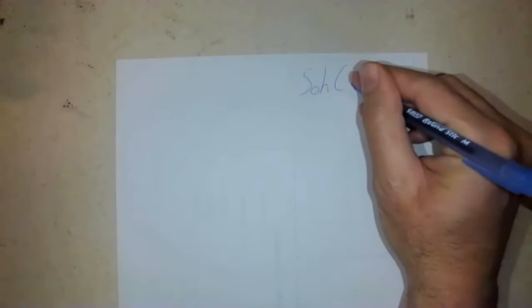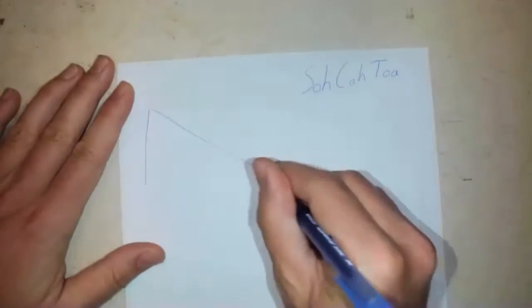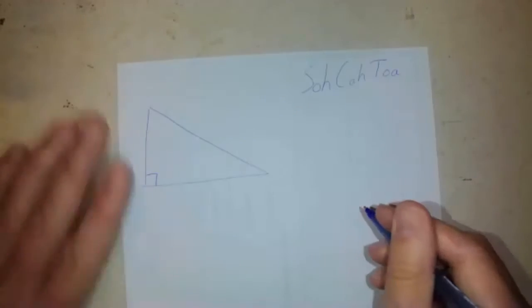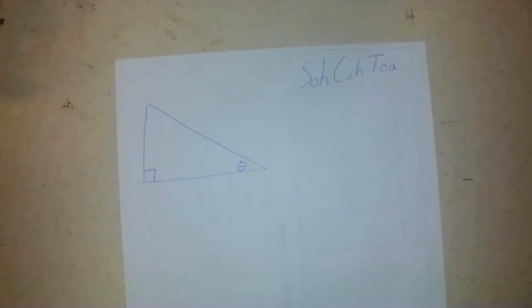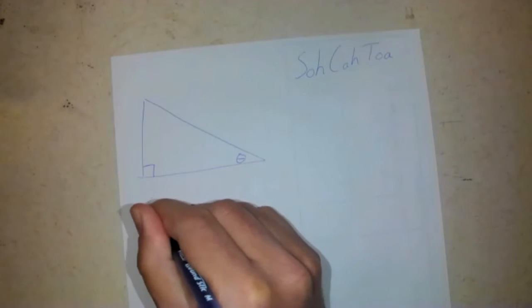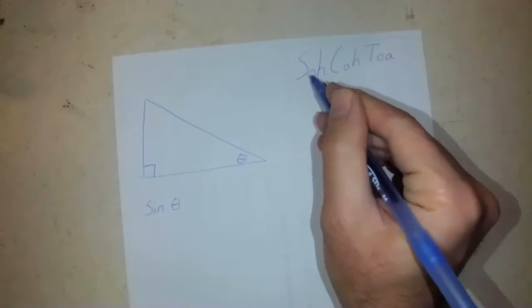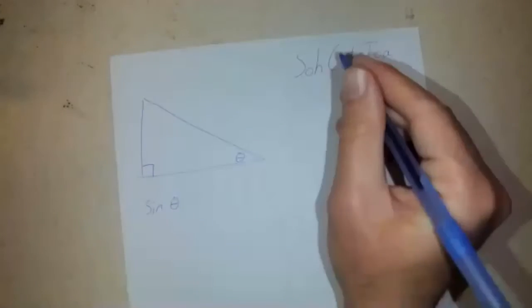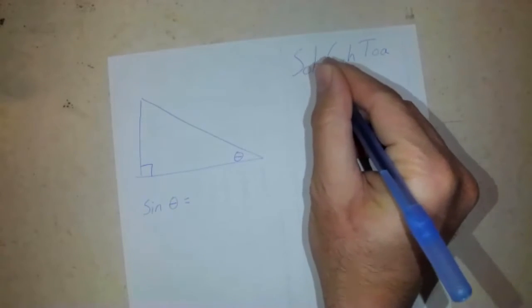It revolves around SOHCAHTOA, which means that in a right triangle, which also has an angle of theta, I guess degrees, but it could be measured in other things, the sine of theta, the S of SOHCAHTOA, stands for sine, is equal to the opposite over the hypotenuse.